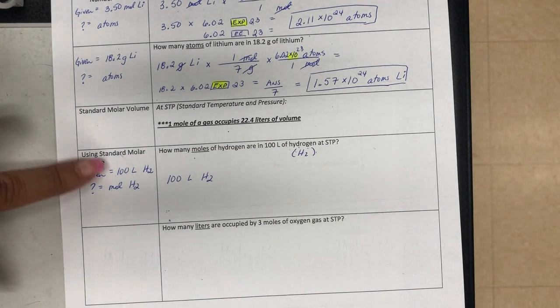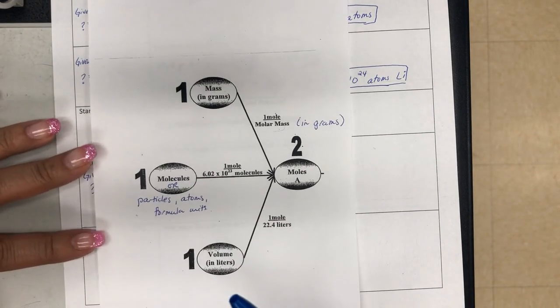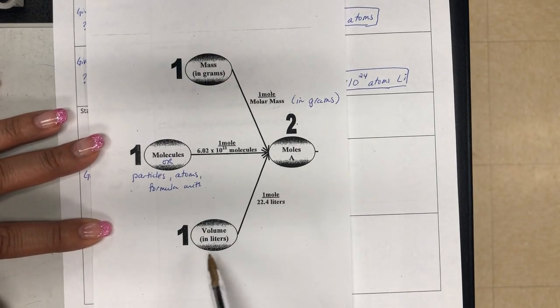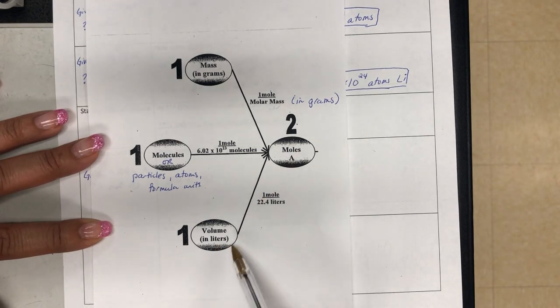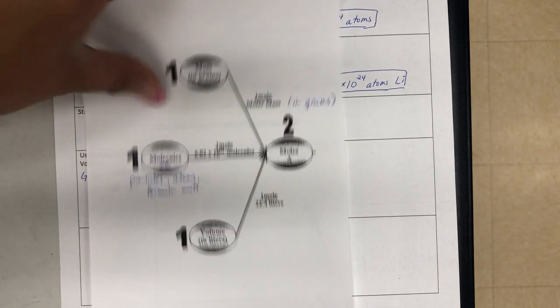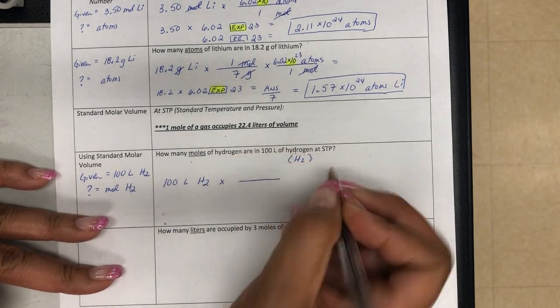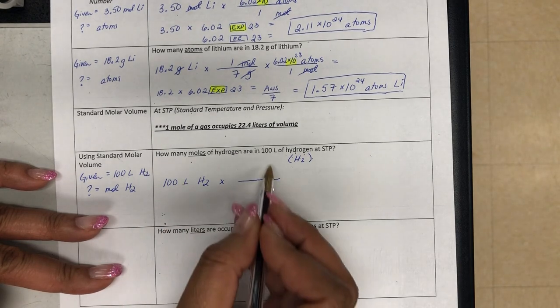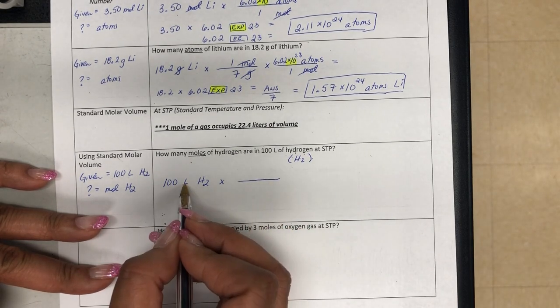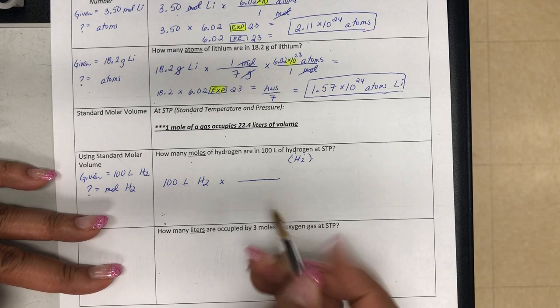Okay, I'm going to start by writing my given. Okay, and it says I'm going from liters to moles. If you look at your chart, here's liters, that's a volume, to moles. How many steps do I see? 1 step, 1 line. Liters is on top. Where does it go on the line? Bottom.